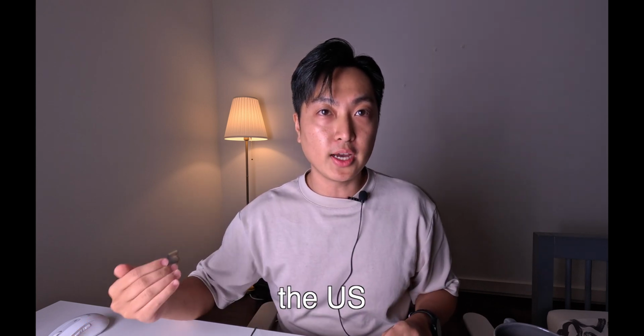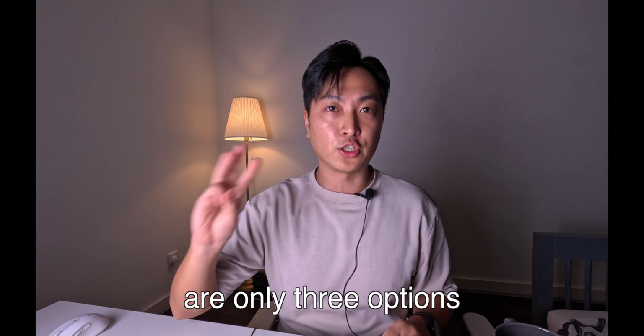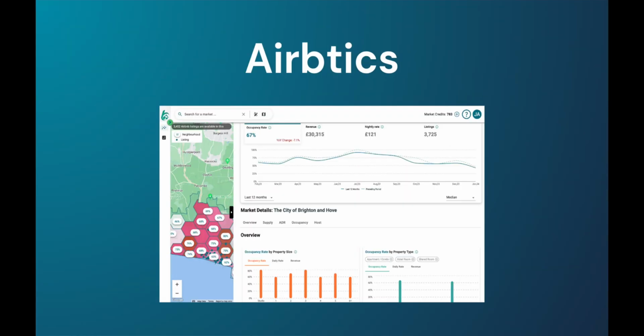If you're outside the US, there are only 3 options: AirDNA, AllTheRooms, and Airbtics. These are the major market intelligence software with the full tech and system to collect and process big data independently. If you're in the US, you have MeshVisor and Rabu as an alternative.